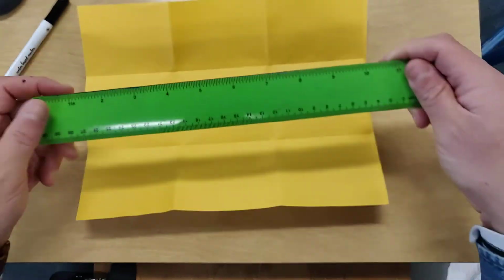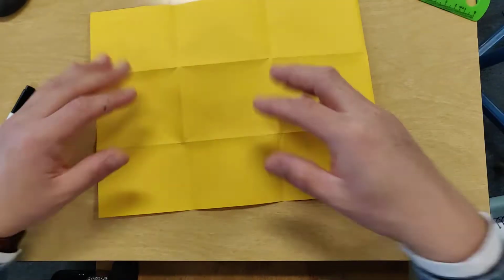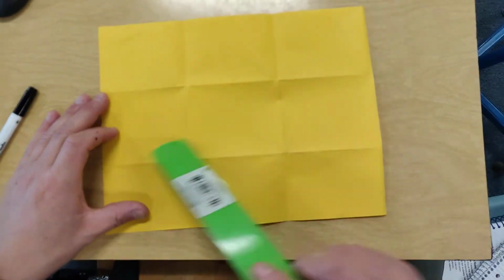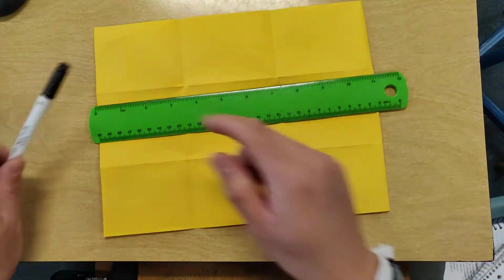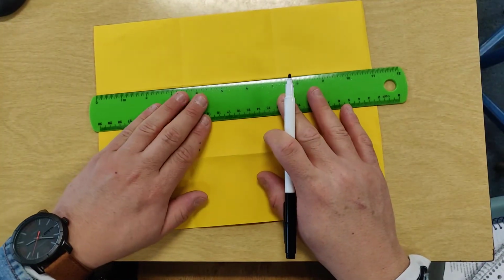So that's when my ruler comes in. Here's what I'm gonna do. I'm gonna flip this over so it's not kind of like folding onto myself. I'm gonna use my ruler and I'm also gonna use these folded lines here as a guide. I'm gonna make 2 horizontal lines because remember, we're creating 5 sections.